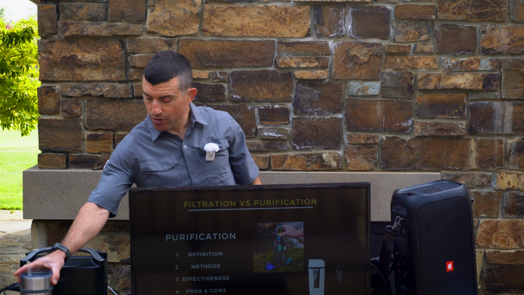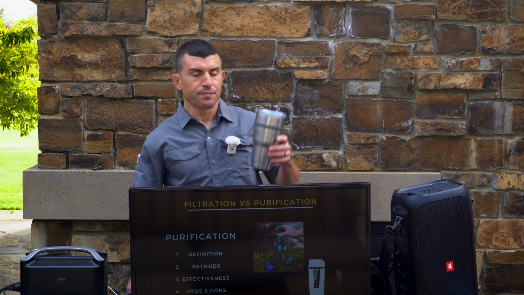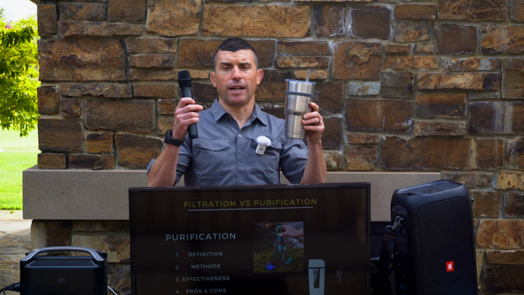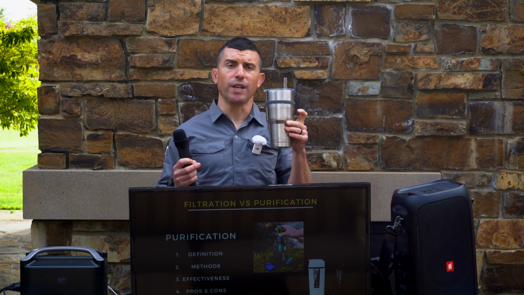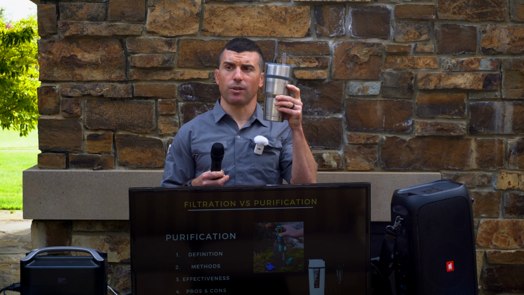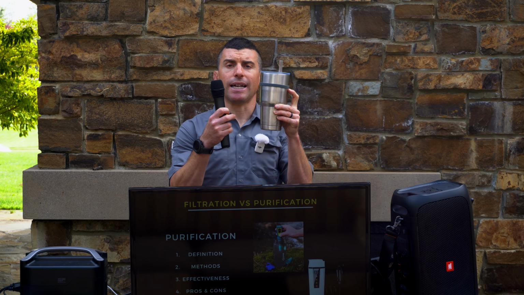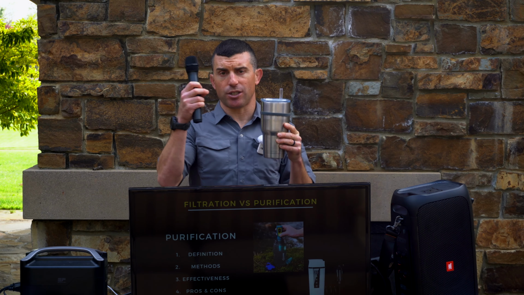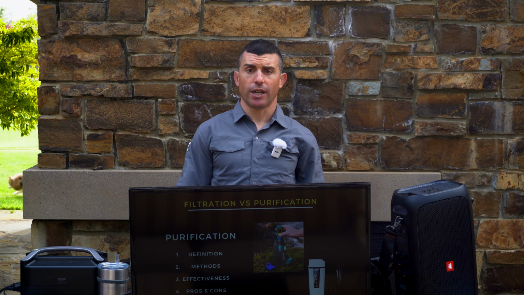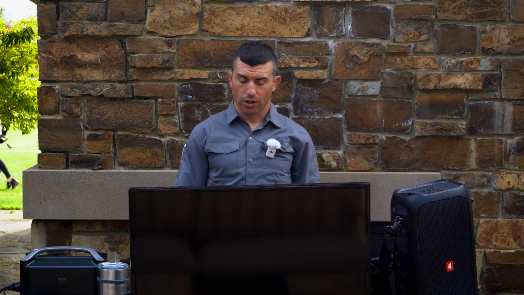If you assume that this is the particle in your water and this is the virus, and you're trying to use UV light to reach the virus, well, if the water is filled with particles, that UV light cannot penetrate through and reach the virus. So you might have a false sense of security if you're not filtering the water first.